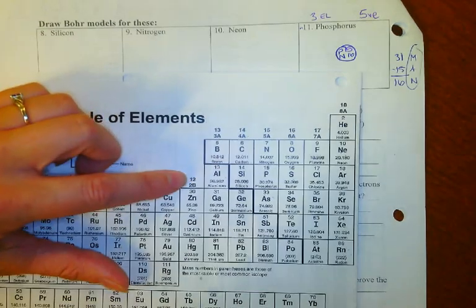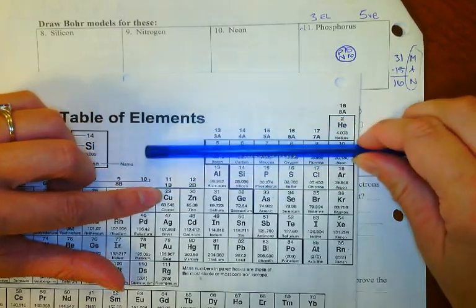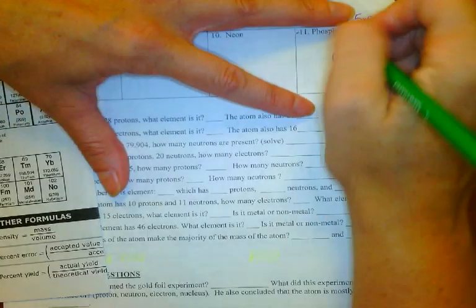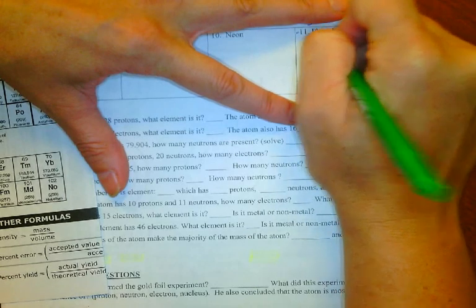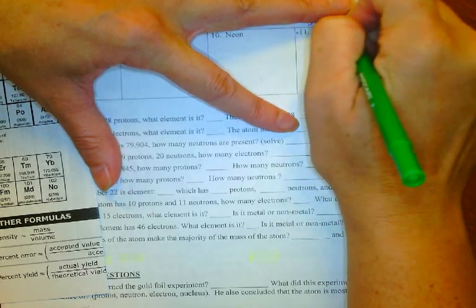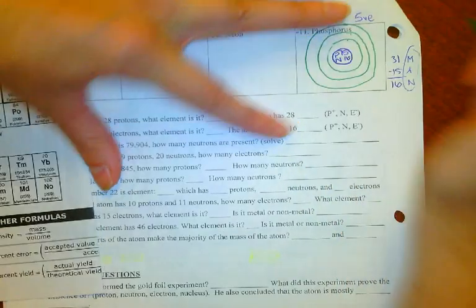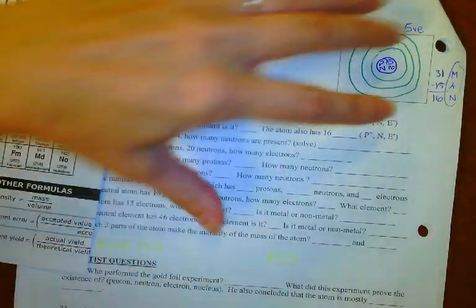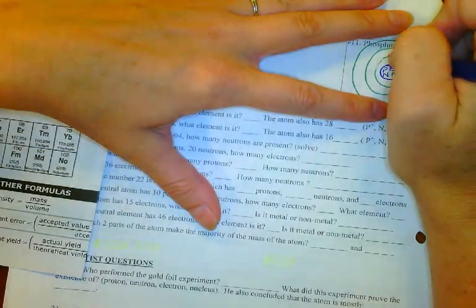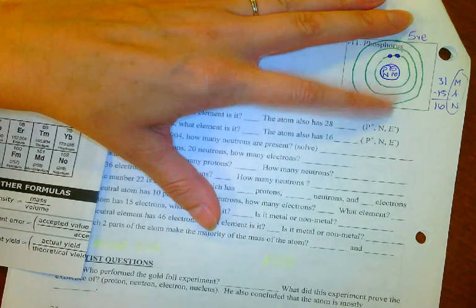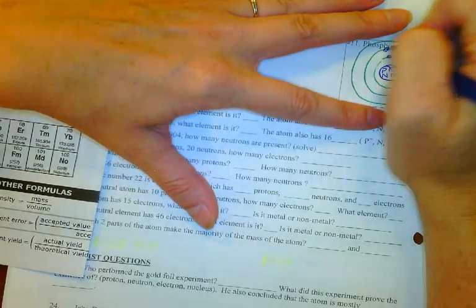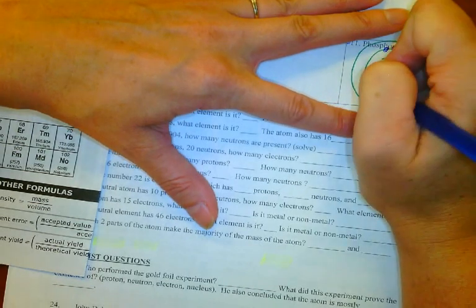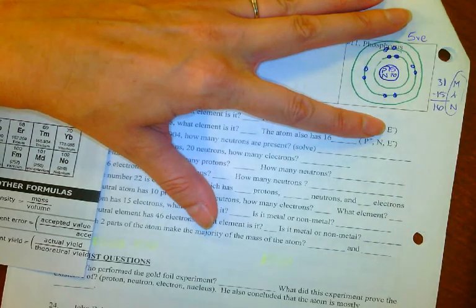And then, because it's in the third period, 1, 2, 3, I need to put 3 energy levels. Let me switch colors. I'm going to go 1, 2, 3. Now, there's a total of 15 electrons there. Remember, the first energy level can only hold 2 electrons. The second energy level can hold 8. So I'm going to go 1, 2, 3, 4, 5, 6, 7, 8. So that's a total of 10 electrons.